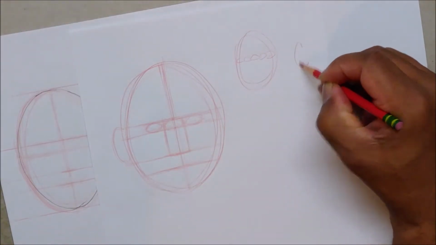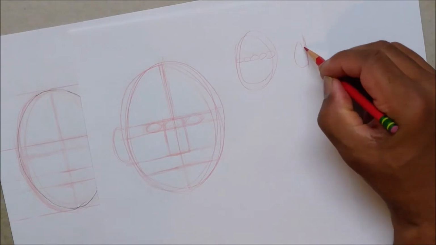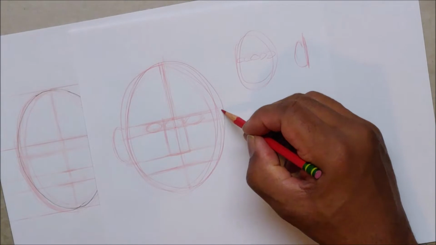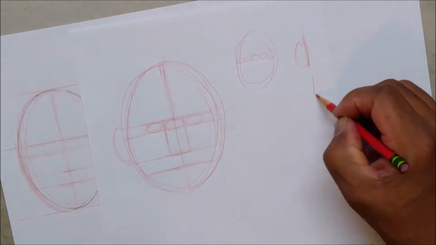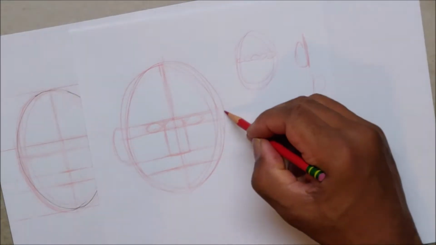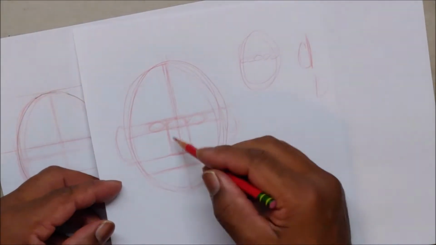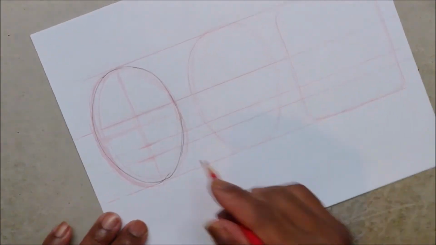And your ear, you're just drawing like the letter C. And then draw a line down like that, which becomes the letter D. So this one, you want to do the opposite, which becomes the letter B. So here and here, these are measuring lines. All right, so now that you have this, let's go back to my example here.